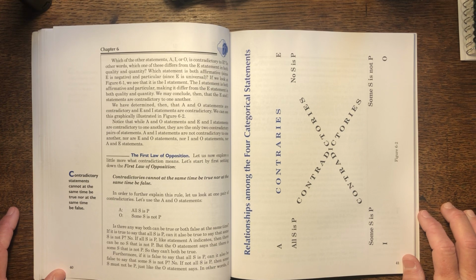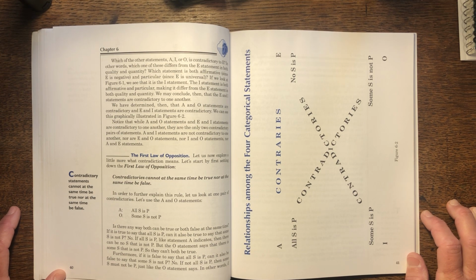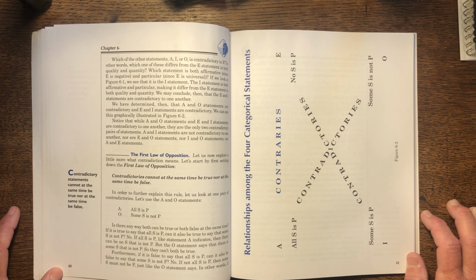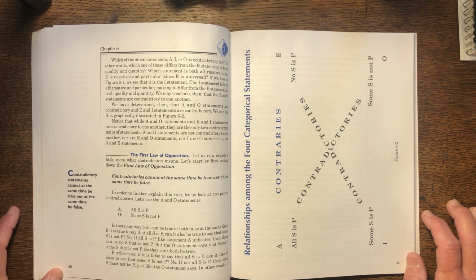Contradictories cannot at the same time be true nor at the same time be false. In order to further explain this rule, let us look at one pair of contradictories. Let's use the A and O statements. A, all S is P. O, some S is not P. Is there any way both can be true or both false at the same time?